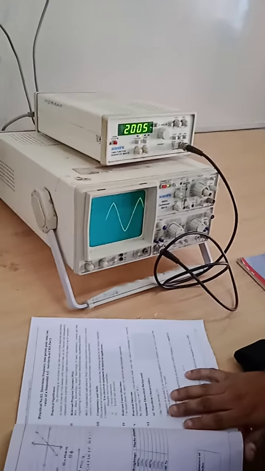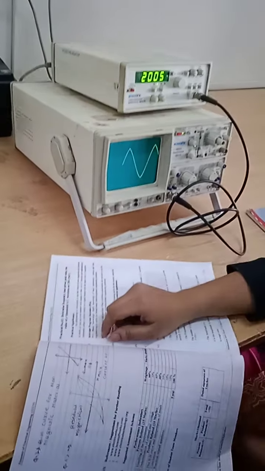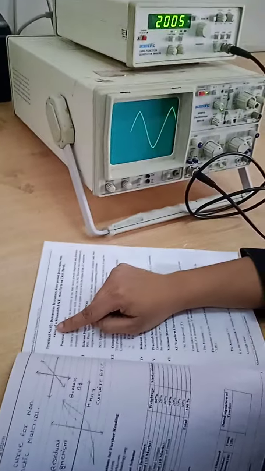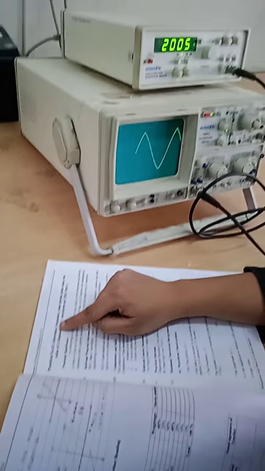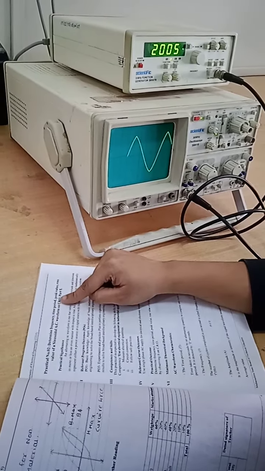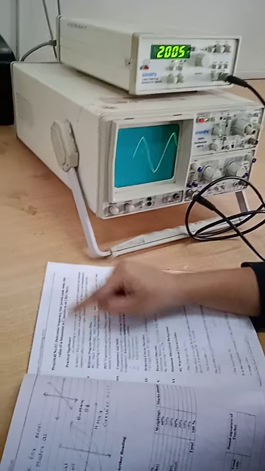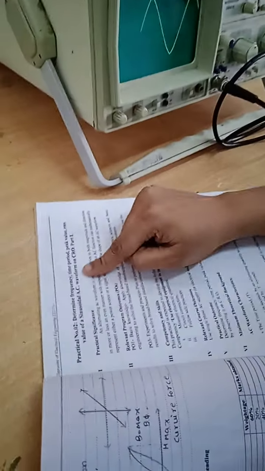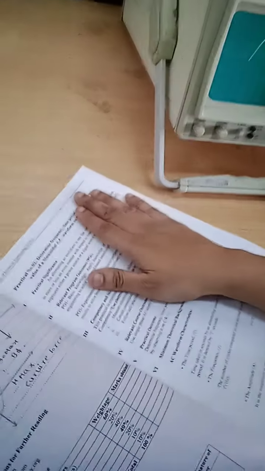Good afternoon. Today we are going to perform practical number two. Practical number two is to determine the frequency, time period, peak value, and RMS value of the sinusoidal AC waveform on the CRO. This is the part 1 practical.